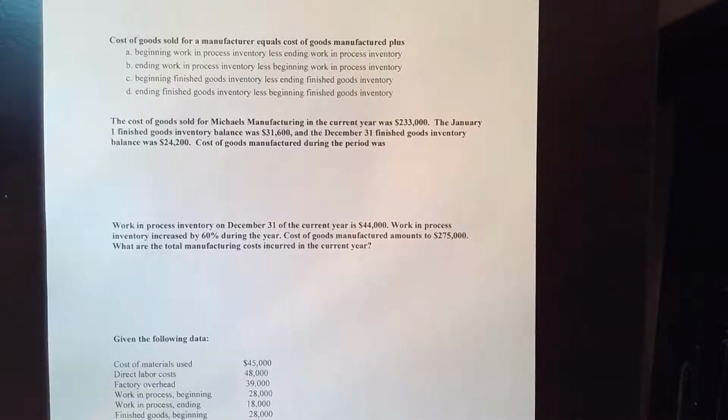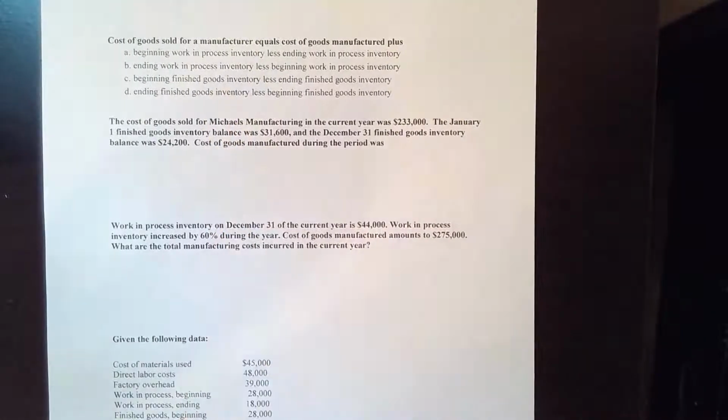All right, so continuing on with our discussion of managerial accounting, we've got some questions here. Most of these are workout type questions, but the first one is a concept question. Right up here it says cost of goods sold for a manufacturer equals cost of goods manufactured plus.